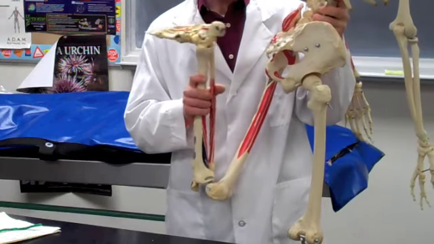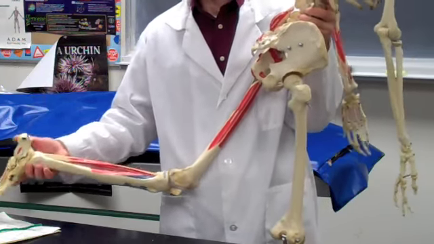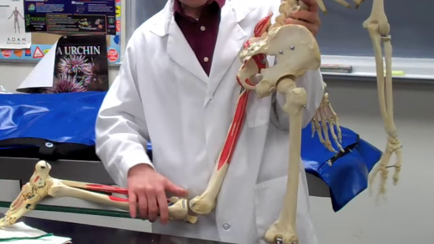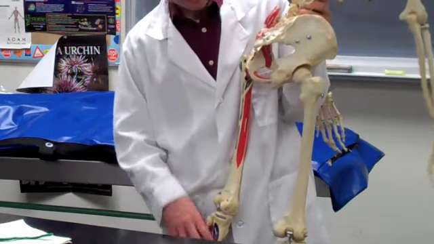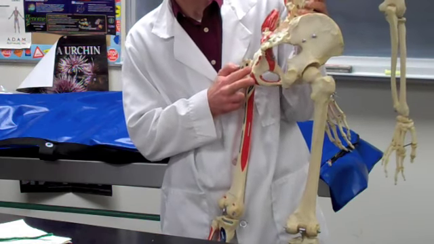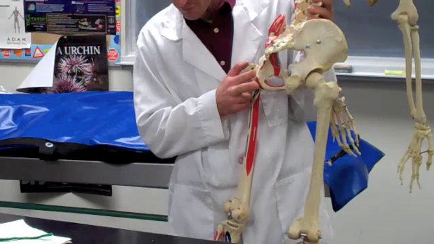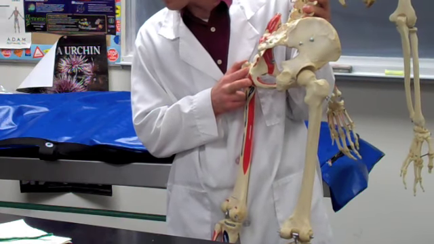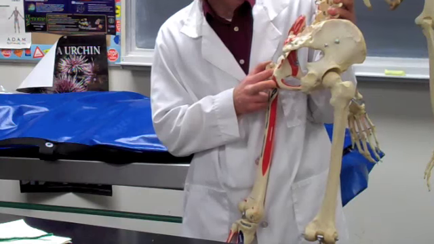When we look at knee flexion, we look at the hamstring muscles, and the hamstring muscles, for our purposes, pretty much fit right into the ischial tuberosity. That's where they originate from. We have a lateral compartment, we have a medial compartment to those.